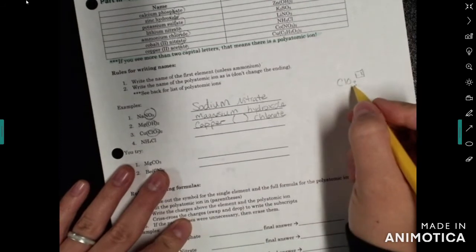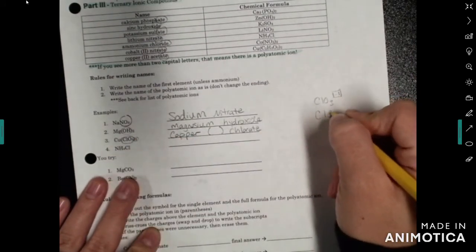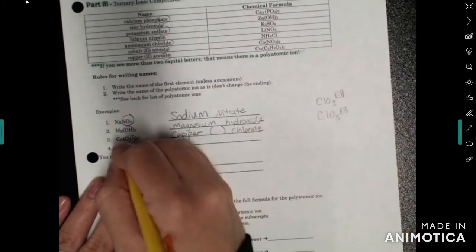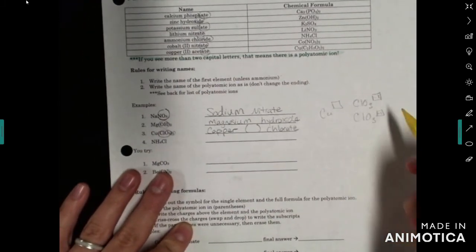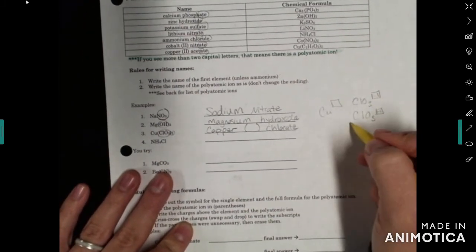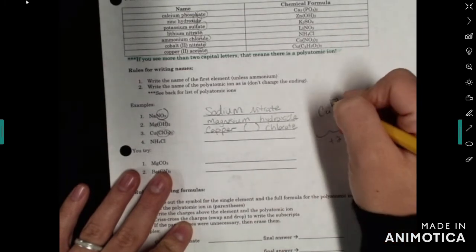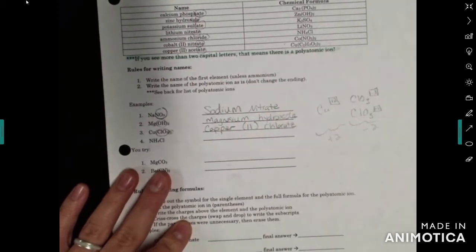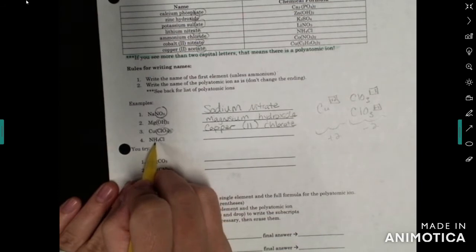Okay, and there's 2 of these, right? Because there's a 2 here. So we know we have 2 of these chlorates, and we have 1 of these coppers. So what does the charge on the copper have to be? If you have 2 of these and each of them is a -1, that's a total of -2. So to cancel that out, this one would have to be a +2. So it's going to be copper 2 chlorate. Okie dokie.